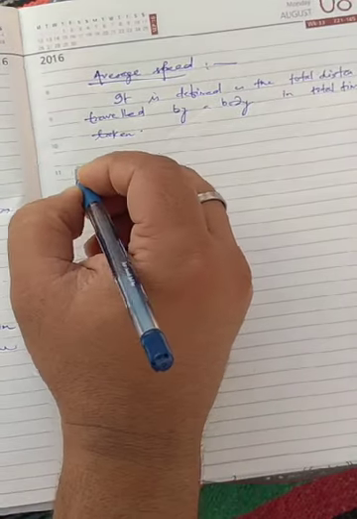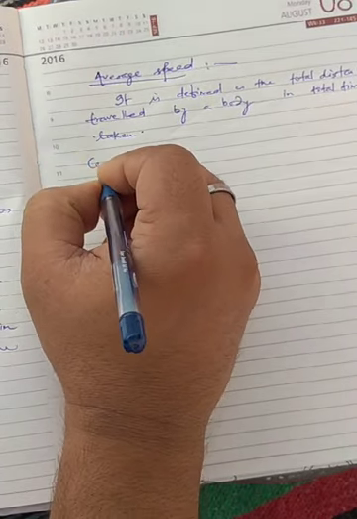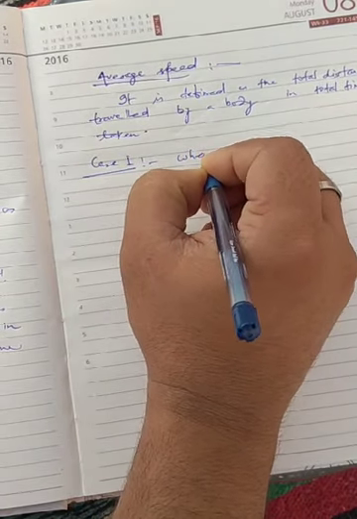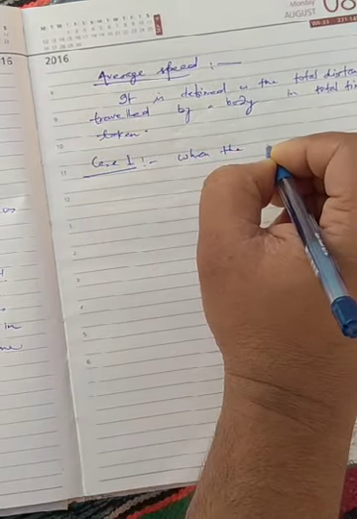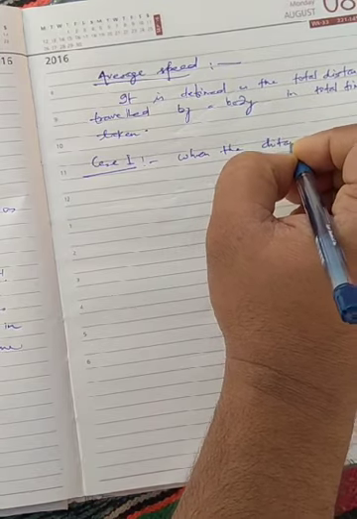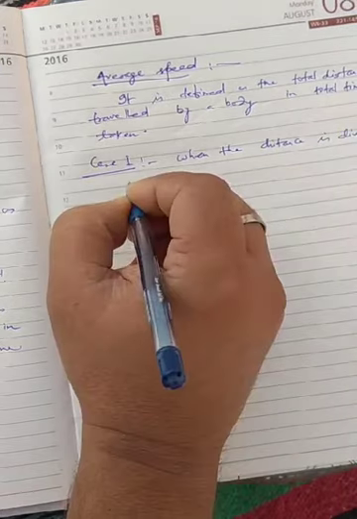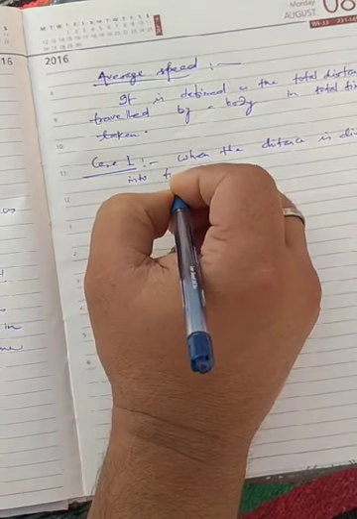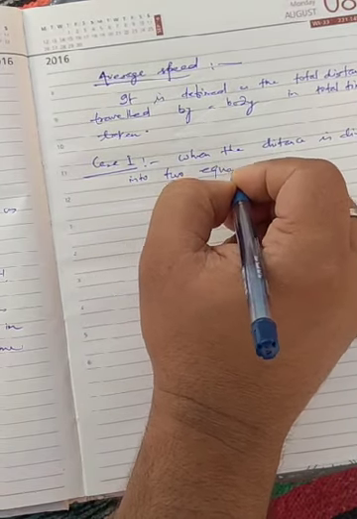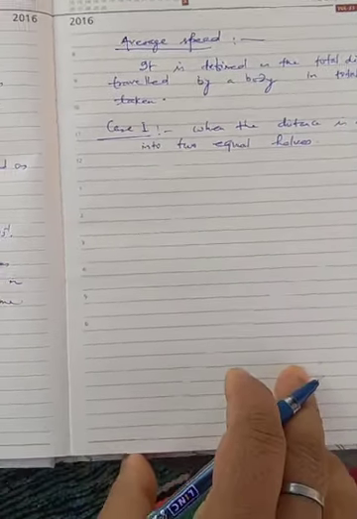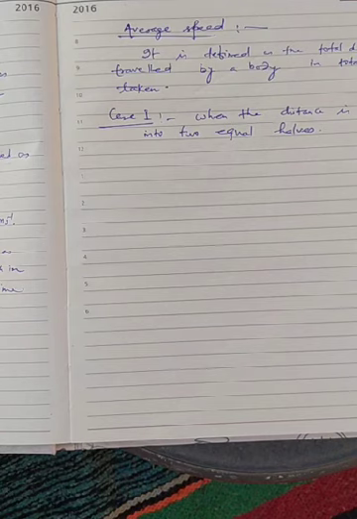Alright, now there are two possible cases. Case number one, when the distance is divided into two equal halves.